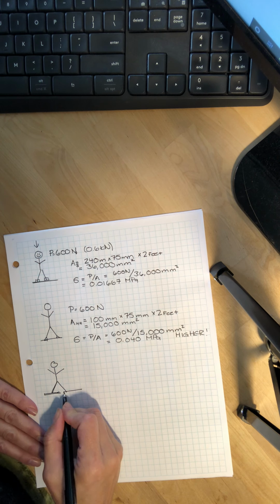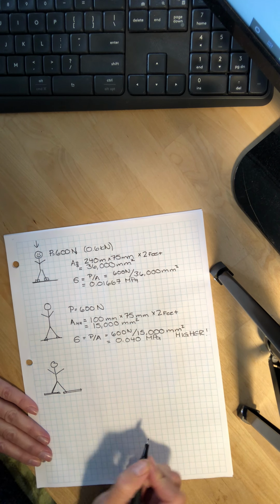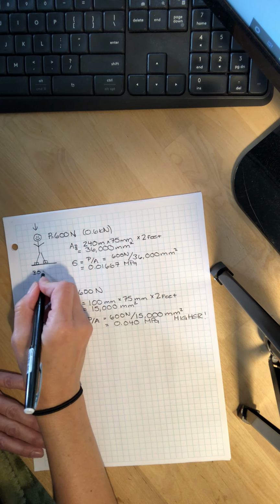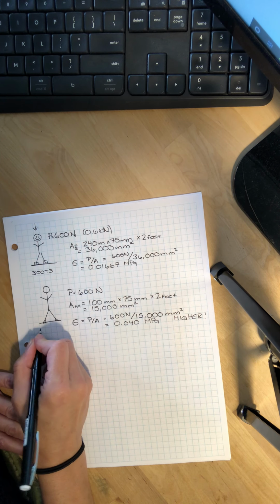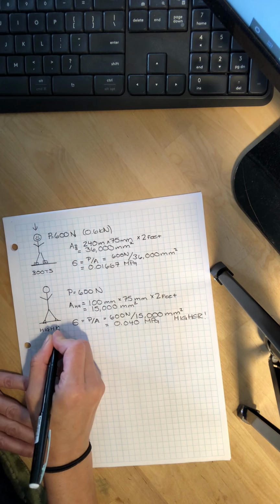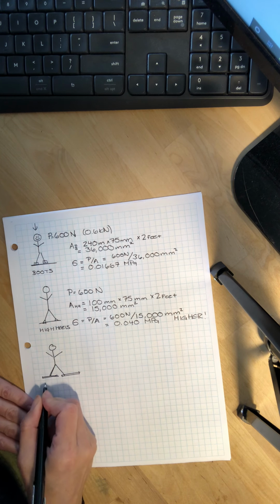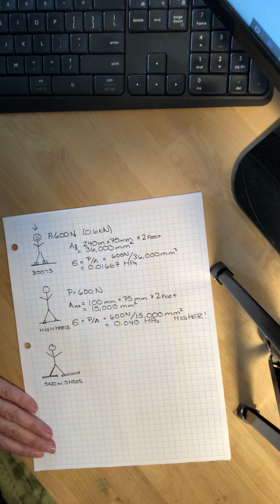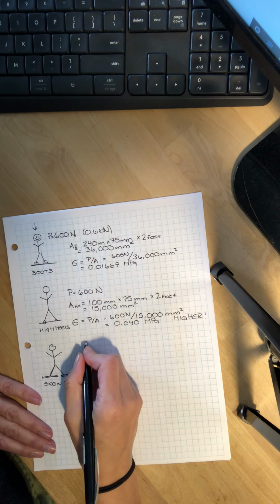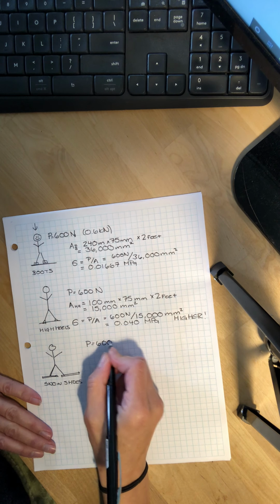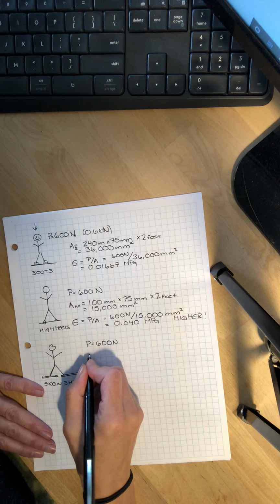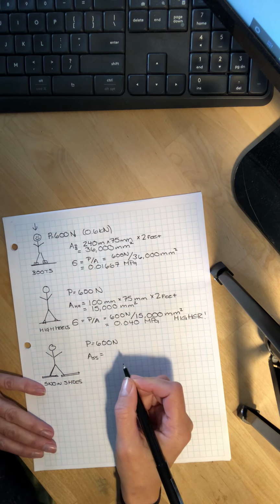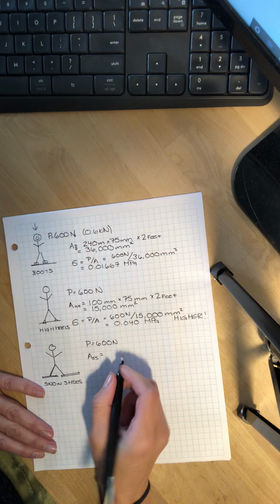Now, let's say I'm about to go outside in the winter and I want to go for a walk in the snow, so I get out my snowshoes. So I go get my snowshoes. So these were boots. These were high heels. And these are snowshoes. So again, Shannon still weighs the same amount, 600 newtons, but the area has changed. What do you think? Do you think the stress is going to be more or less?